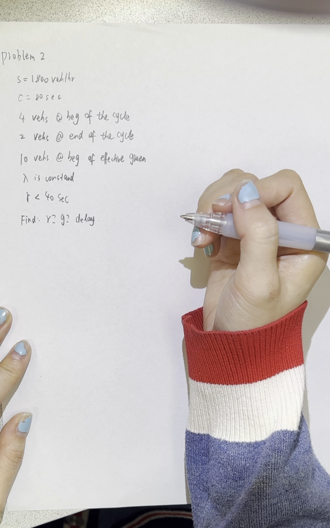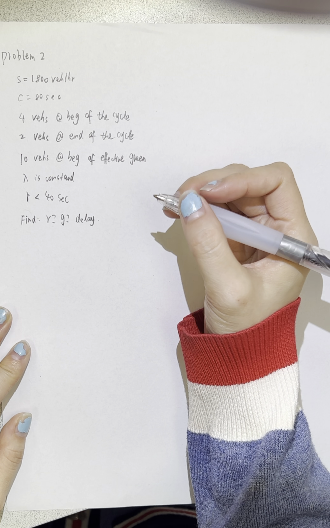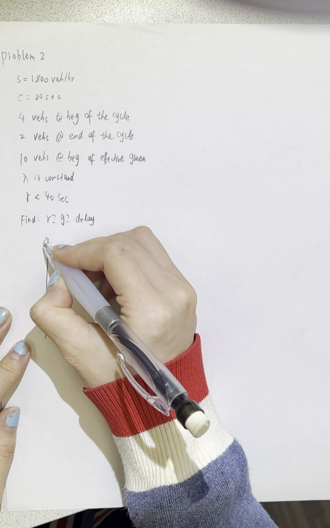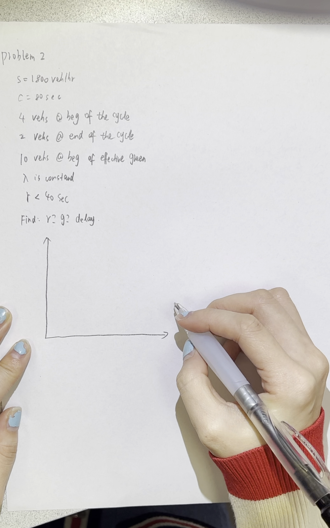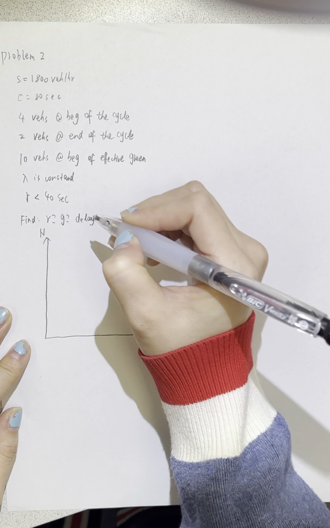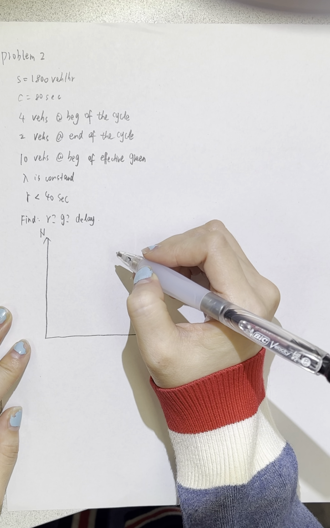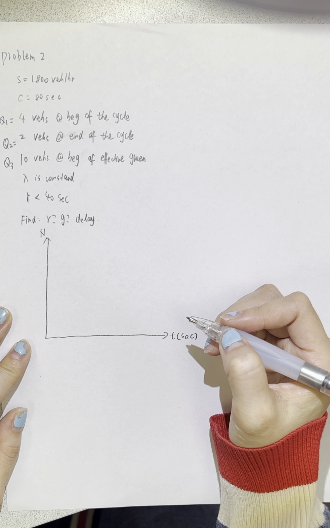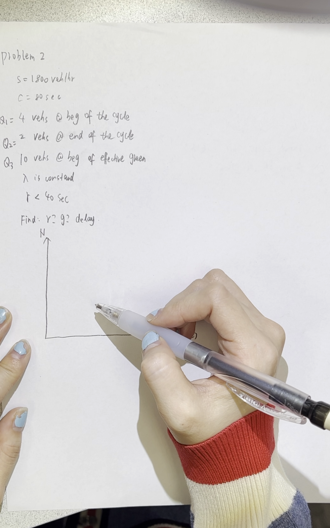To solve this problem, we need to draw a queuing diagram first. This is our x-axis and this is our y-axis, the number of vehicles in the queue. If we assume these 4 vehicles to be quantity 1, 2 vehicles to be quantity 2, and 10 vehicles to be quantity 3, then we can draw those 3 quantities in this queuing diagram.